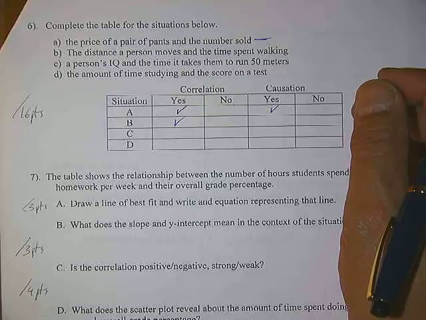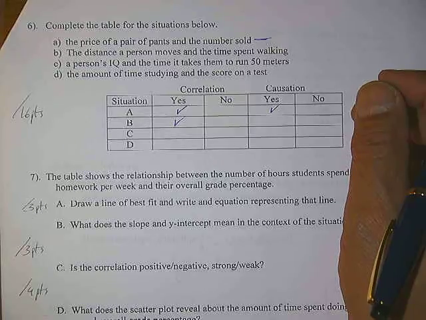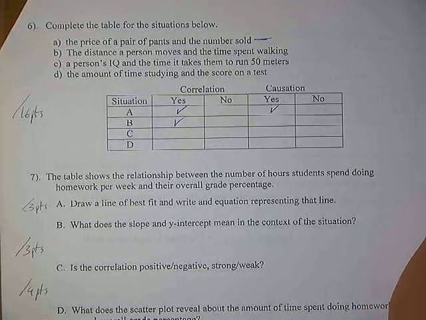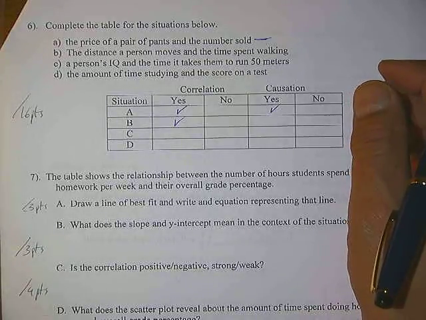Well, rate is not the same. Rate is how fast you're walking. Alright, there's a correlation. The distance, how far I have to move, and how much time I spend walking. Yeah, that's true. Does one cause another?